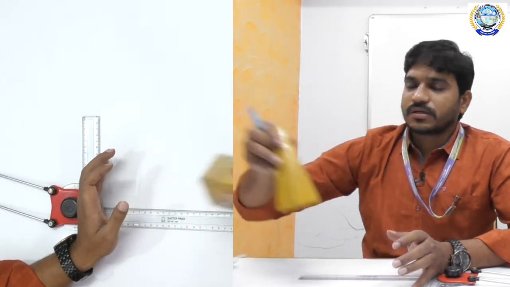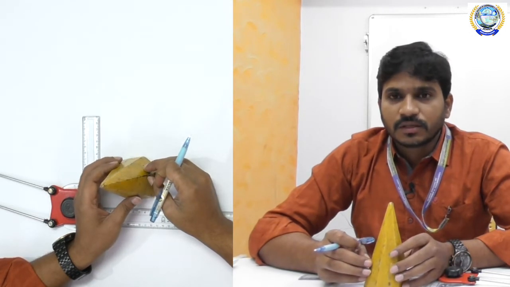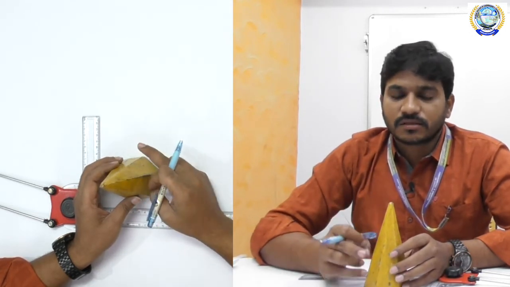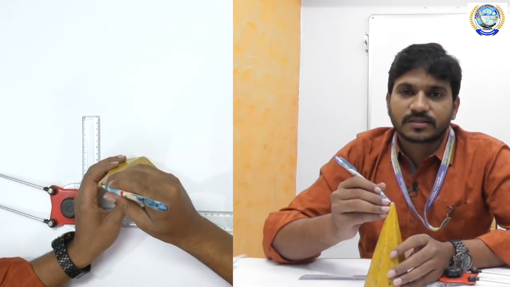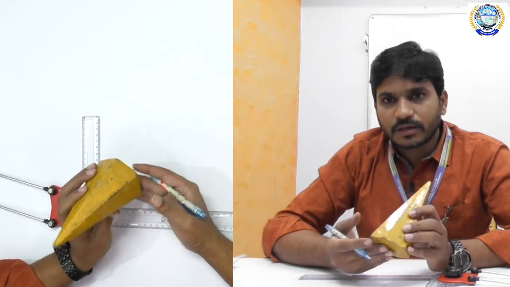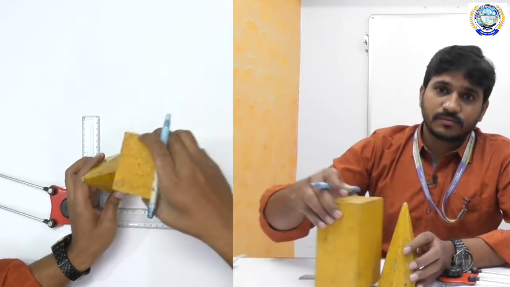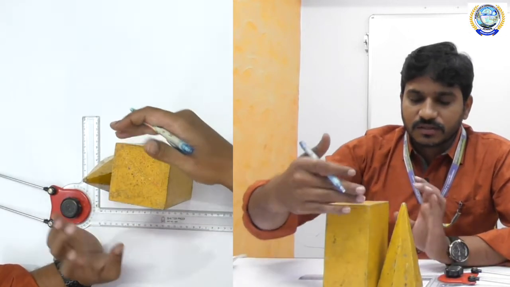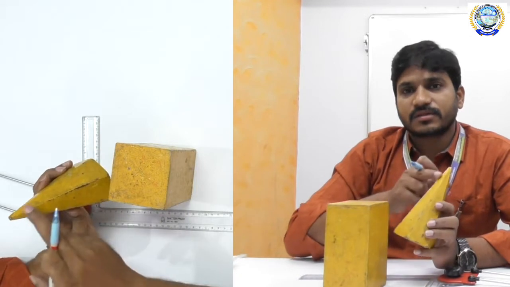Here these are pyramids. A pyramid contains only a single base, and the top point is called the apex. Here the faces are triangular. In a prism, these are rectangular faces; in a pyramid, these are triangular faces.